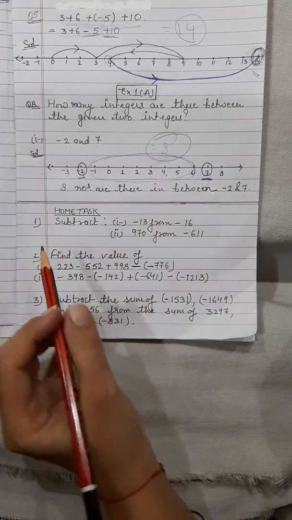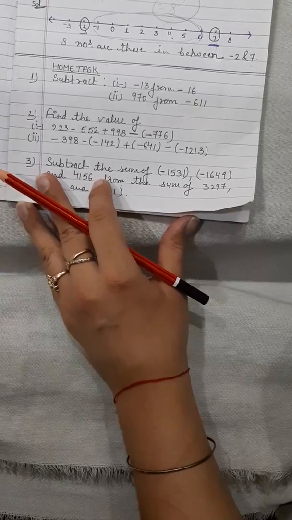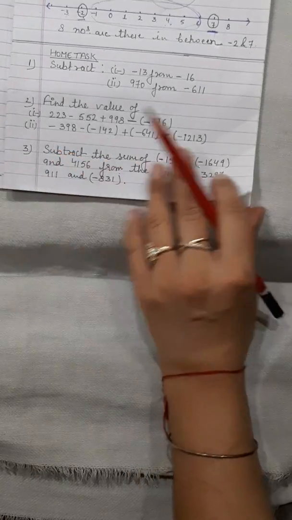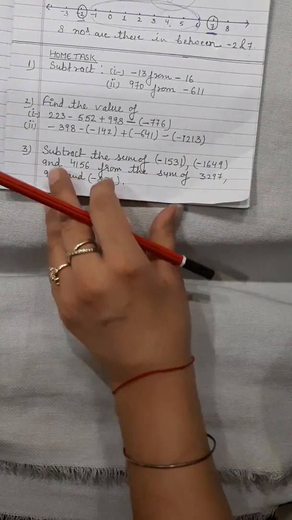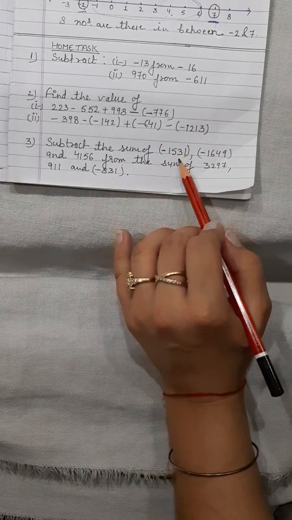Is it clear? Now I am giving you homework, because after understanding these concepts, I hope you will be able to solve these numericals.